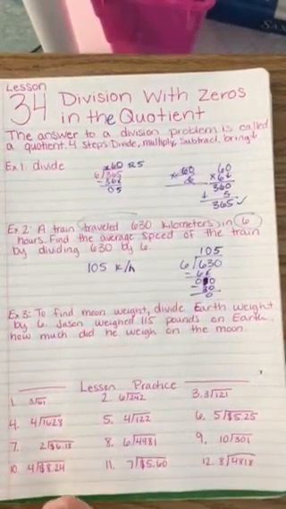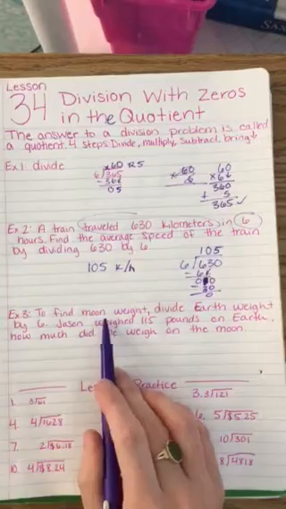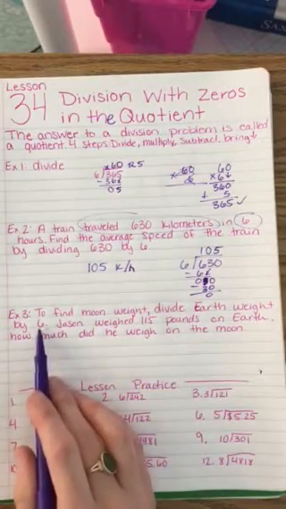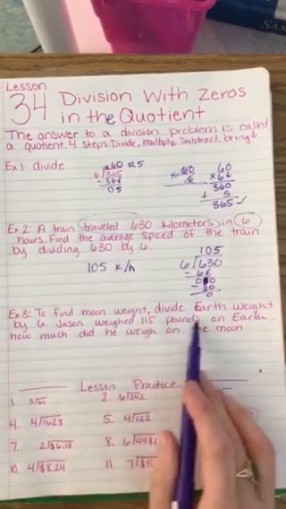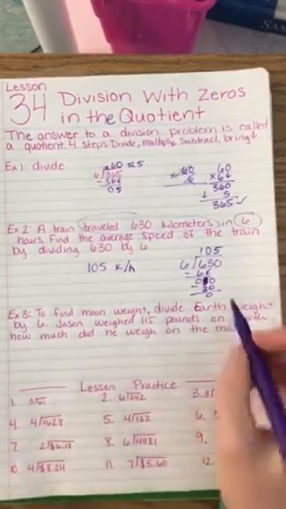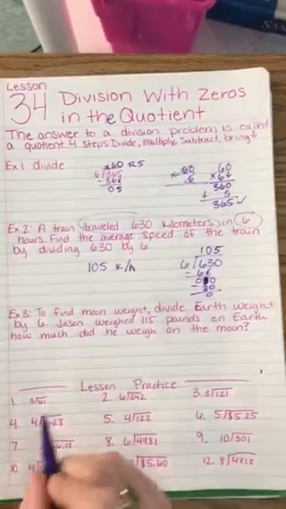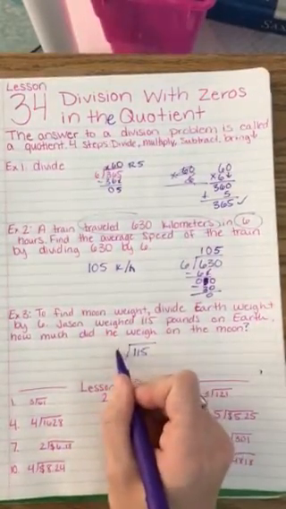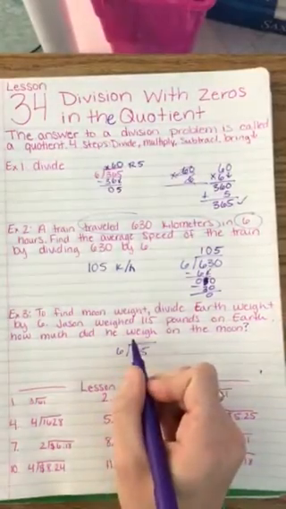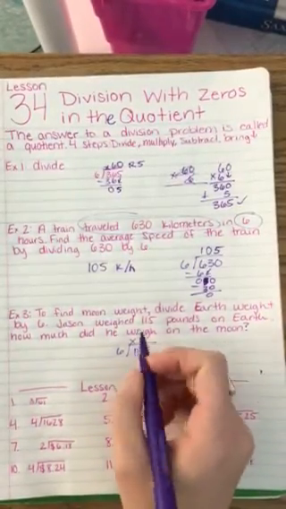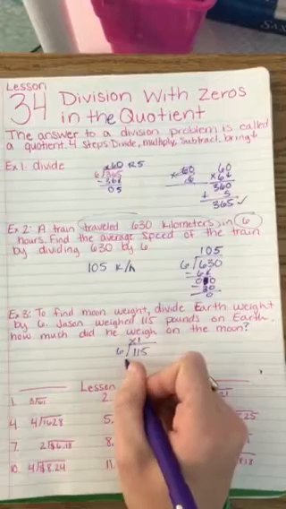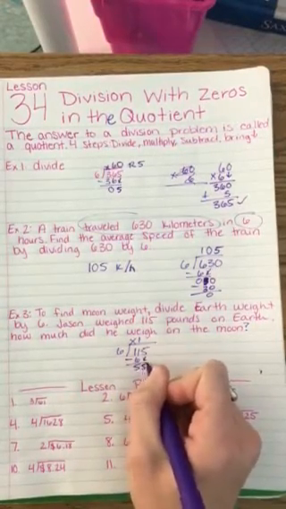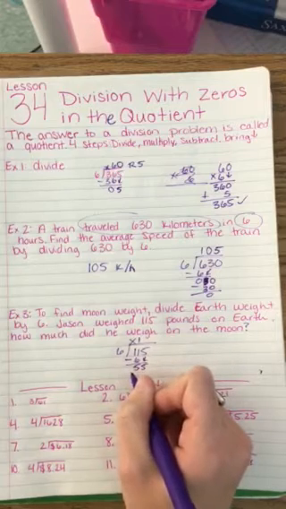Example 3. To find the moon weight of an object, divide the earth weight by 6. So here's your problem. Jason weighed 115 pounds on Earth. How much did he weigh on the moon? So he weighed 115 pounds. Divide that by 6. 6 can't go into 1. 6 can go into 11 one time, take away 6, you get 5, and then you bring that 5 down.